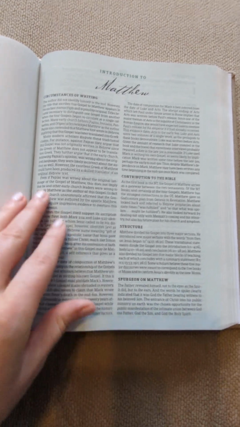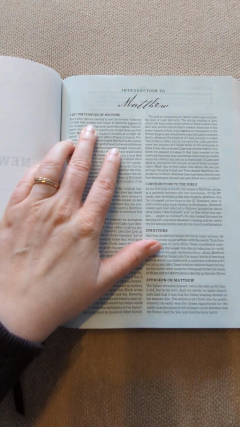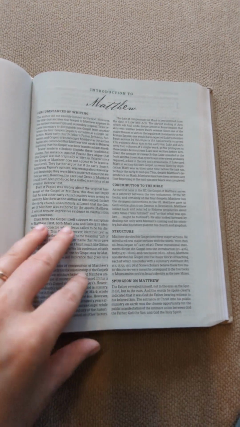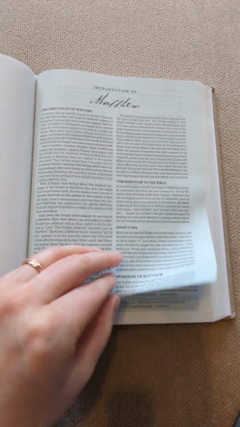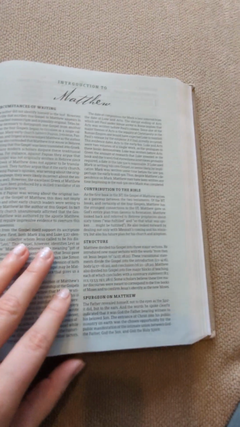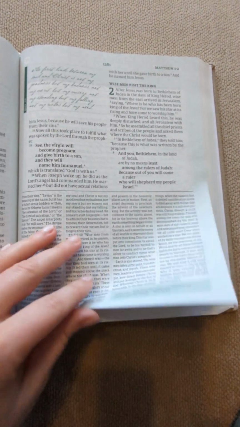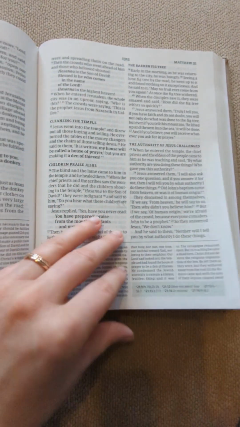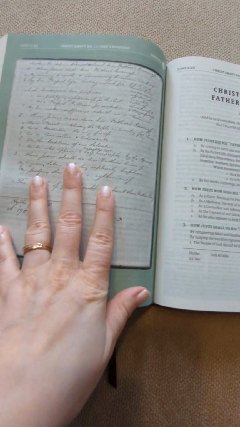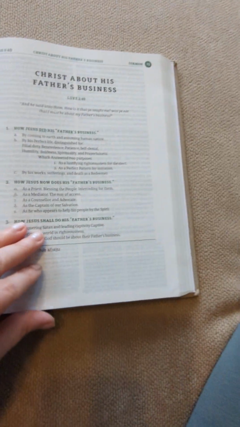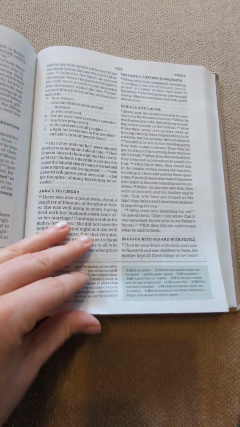So you can see as well here the circumstances of writing, contribution, structure, and then Spurgeon on Matthew. So really insightful. And not like your typical book introduction either. It's a bit of a different focus. So, yeah. It's just, here's another of his articles. So again, here you see his original handwriting or sermon outline. And then here the printed version of it.